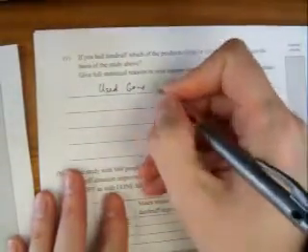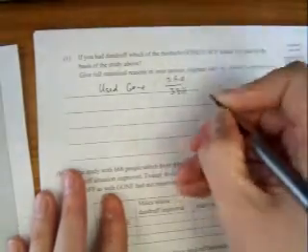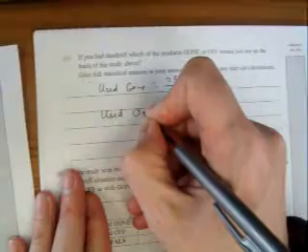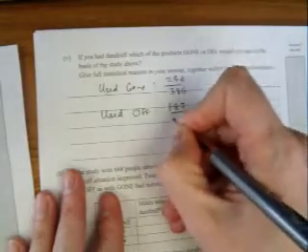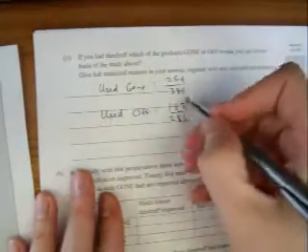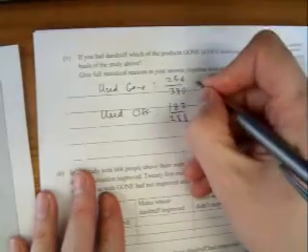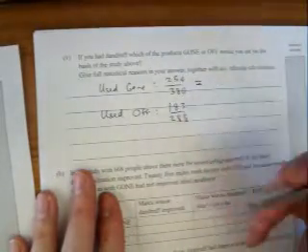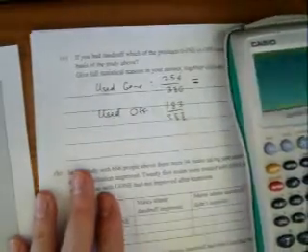Okay, so used Gone, 254 out of 380, and used Off, 183 out of 288. Well, how do you compare these two fractions and see which one is best? Alright, we're going to have to change these into decimals because decimals are easy to compare. Fractions are not easy to compare. If you want to make any comparison between fractions, you have to change them to decimals.